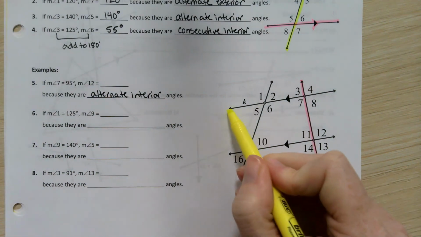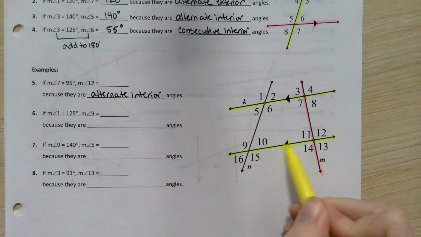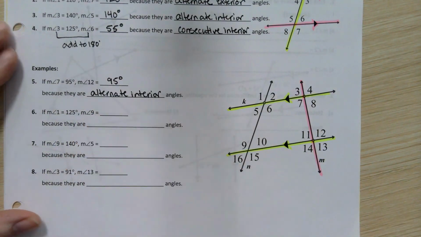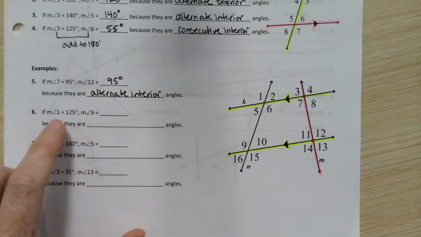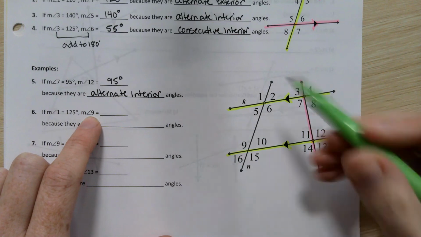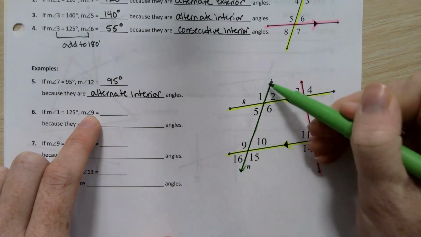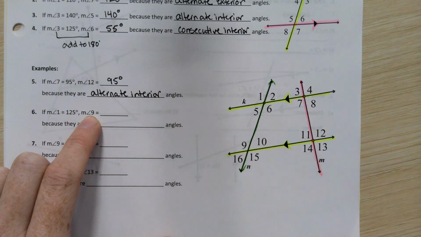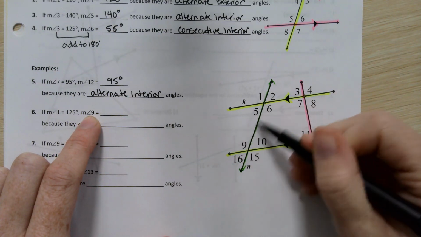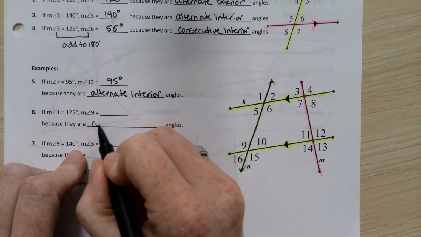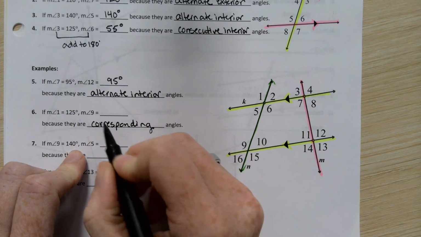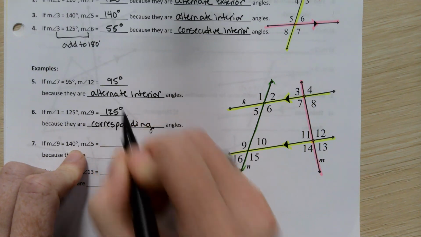Since these lines here have those flags, we know that they're parallel, so we get to use our new theorem that tells us that those angle measures will be the same. They are congruent. 1 and 9 are up next. They're connected by a different transversal over here, but it's still intersecting those parallel lines. They are on the same side of the transversal. 9 is interior and 1 is exterior, which makes them our corresponding angles. But again, corresponding angles are congruent, so 125 degrees.